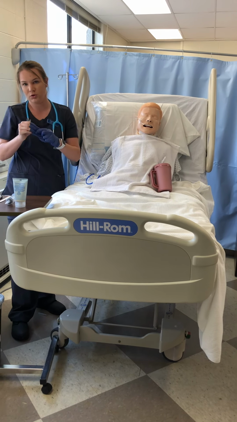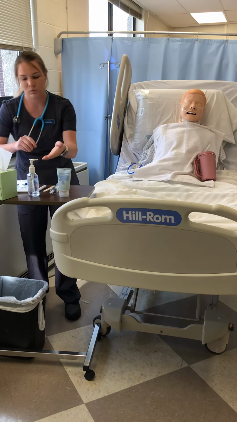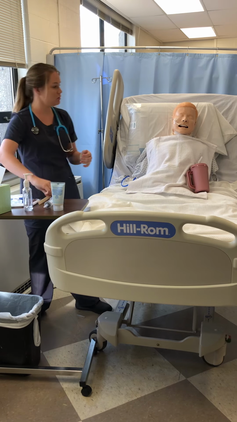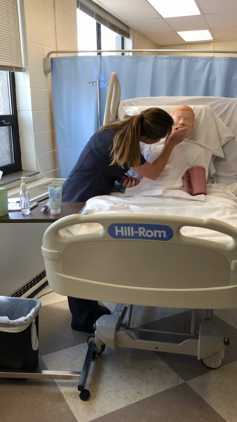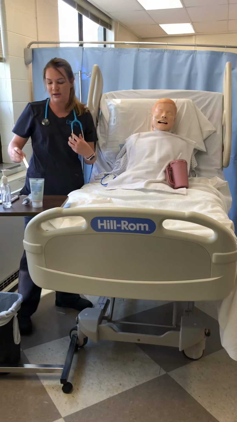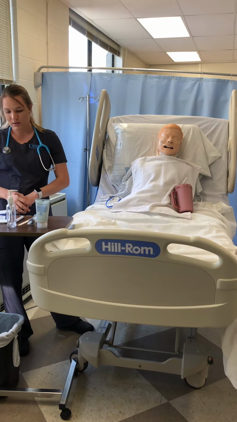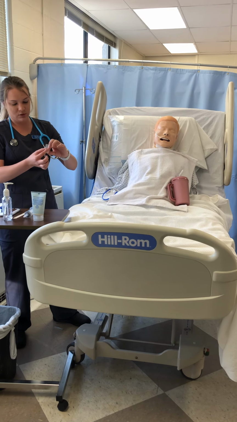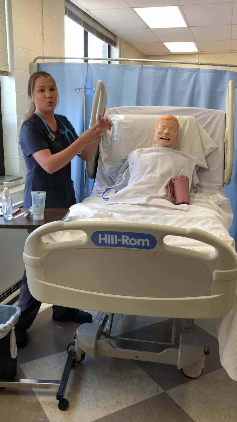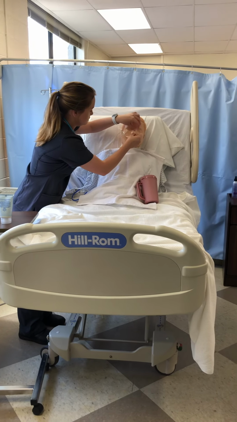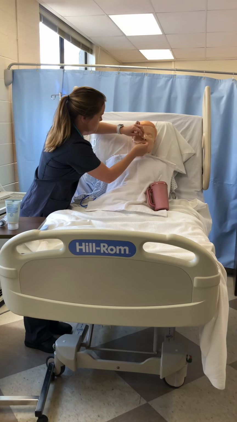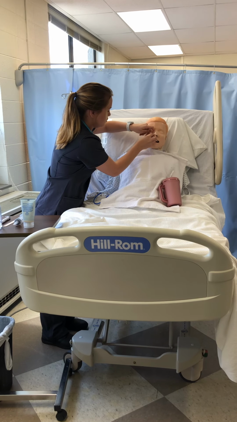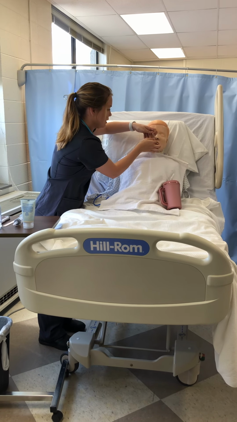I'm going to do this. Do some hand hygiene. And I'm also going to check and make sure the tube is not in the back of the mouth before I check placement. And I'm going to tape this to the bridge of his nose. If his nose was oily or anything, I would wipe it off beforehand. Putting it on the bridge of the nose and then wrapping it around.